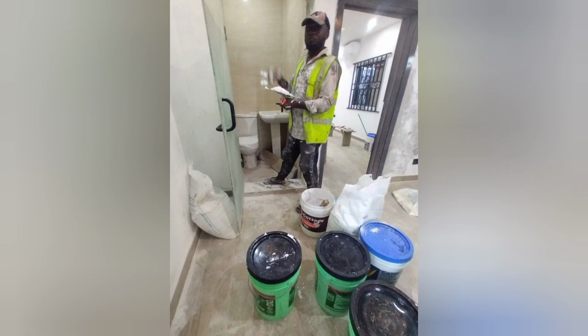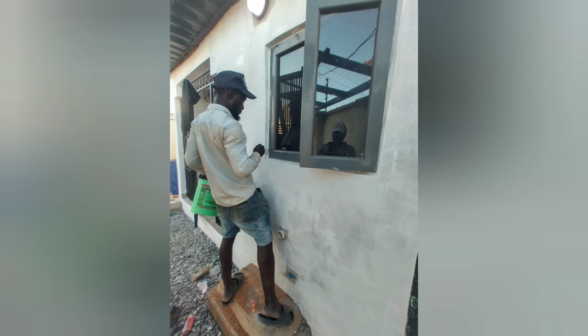Most times, that's why they usually do screening of the house, like what you're seeing here. There are errors on the wall of the house, and we're trying to correct the errors on the wall just to make sure the wall is very okay before the proper painting is done. So as professional painters, that's one of the things the paint does.